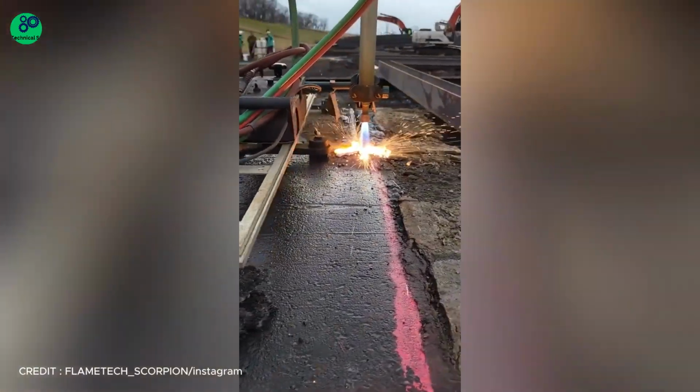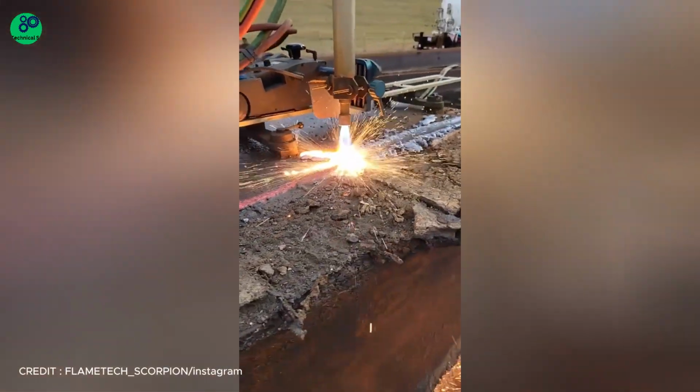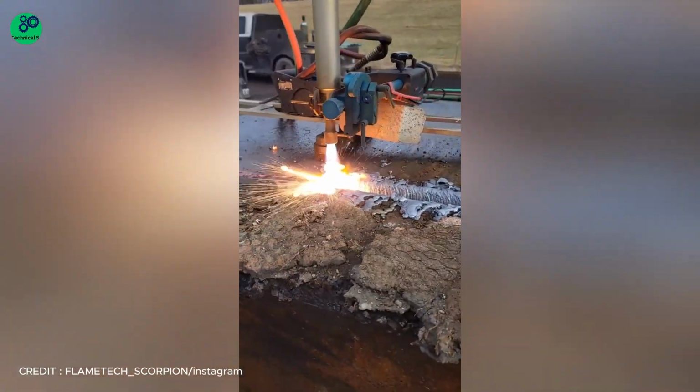Blowtorches used in metal cutting can have a heat output range of 100,000 to 500,000 BTU or more.